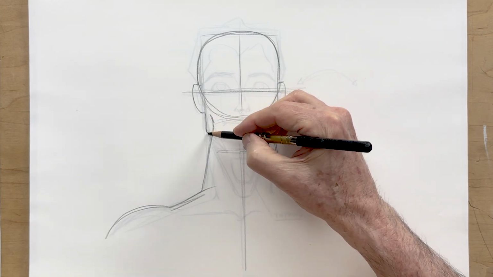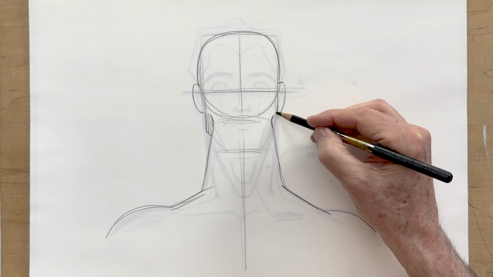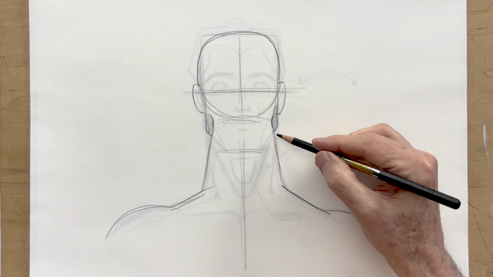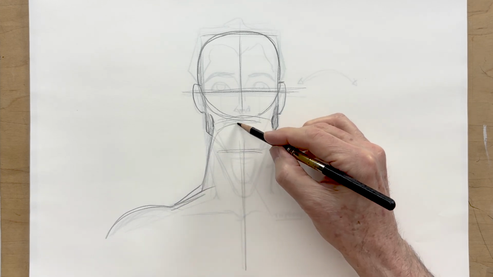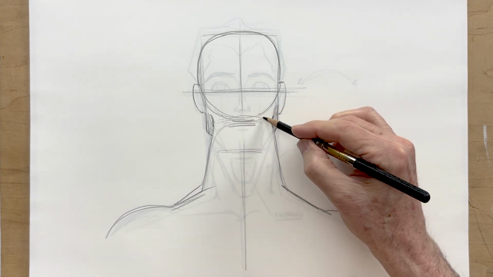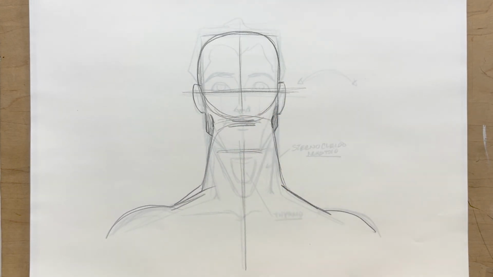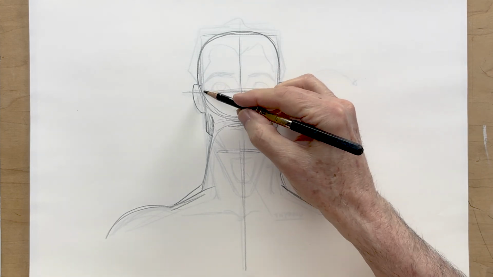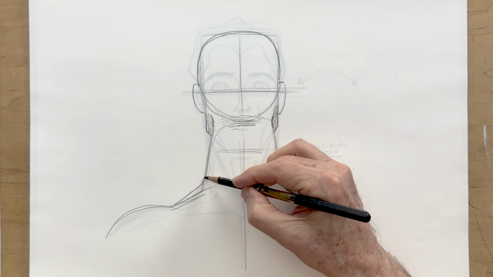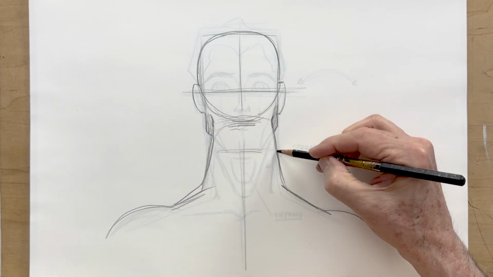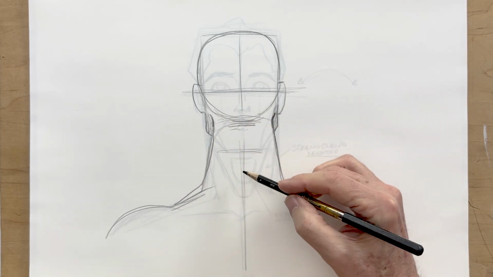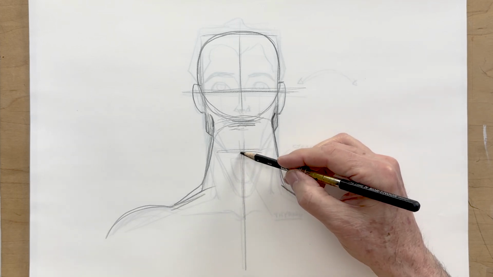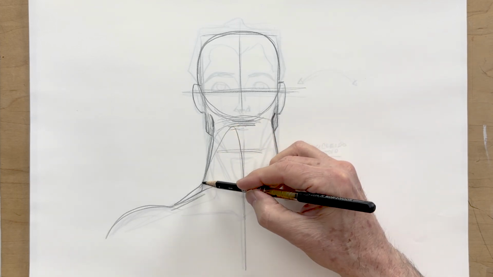So we can see the forward part of the underside of the jaw. I'll just shade that in so you can make that out. And right there is where the neck meets the bottom part of the head. And coming up from that are the masses of muscles that support the neck.